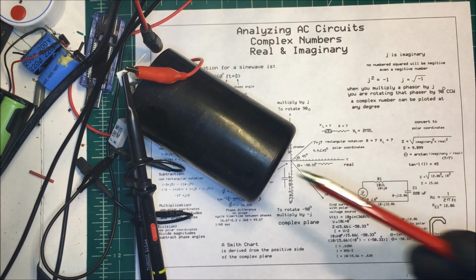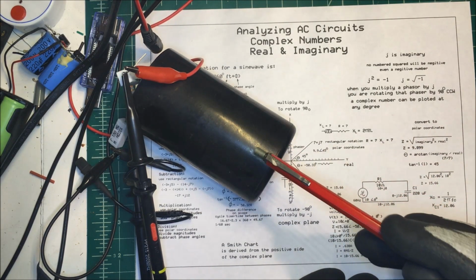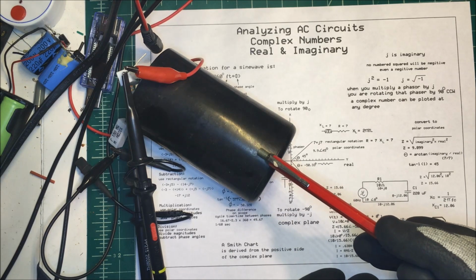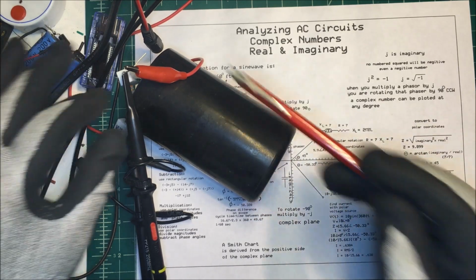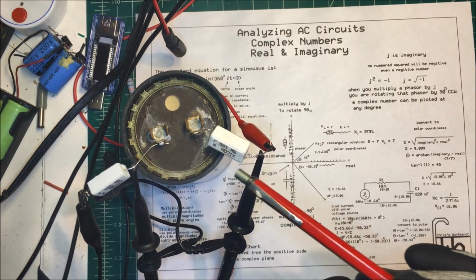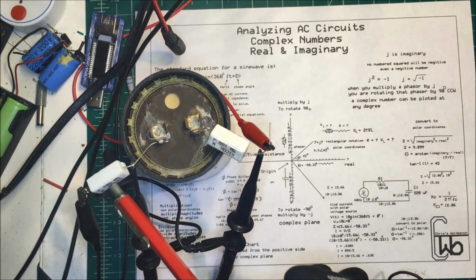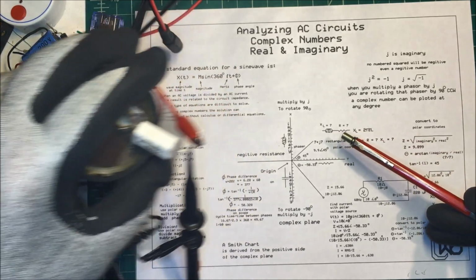Okay. So we want to test this circuit, and so we have a 220 microfarad capacitor here. Now this is an AC capacitor. You can't use an electrolytic capacitor because they'll blow up. You can't put them on AC. Okay. So this one's good for AC. We have a 10 ohm resistor here, and this is a 0.1 ohm resistor. I'm using that as a current shunt to monitor my current there.